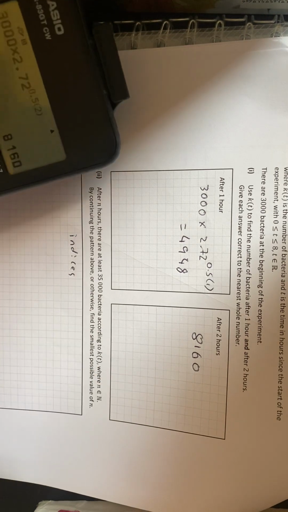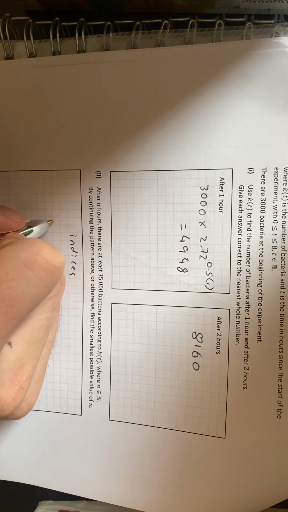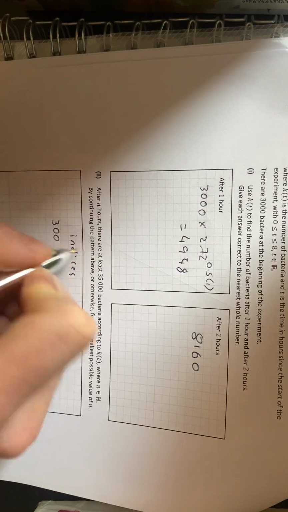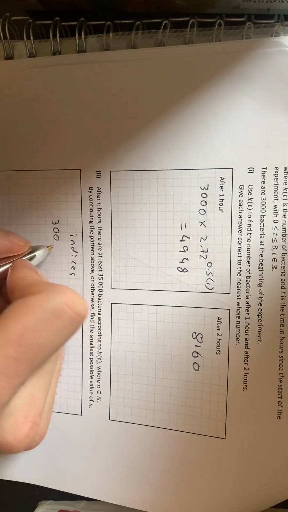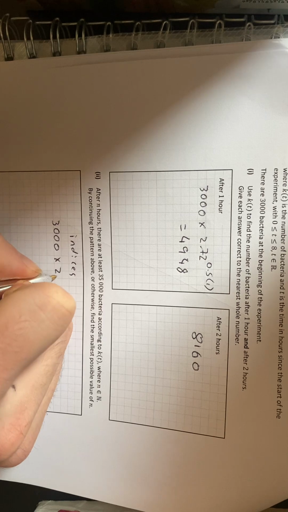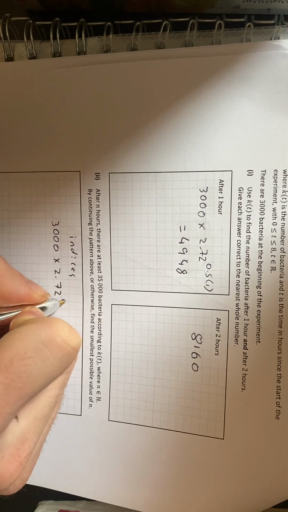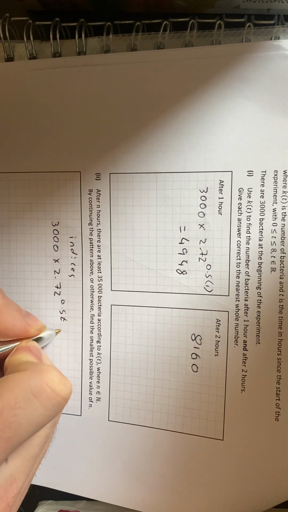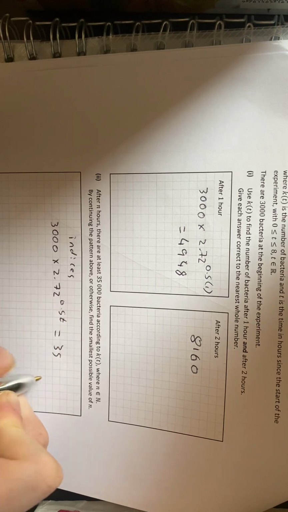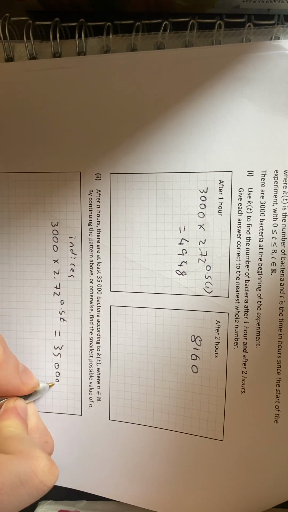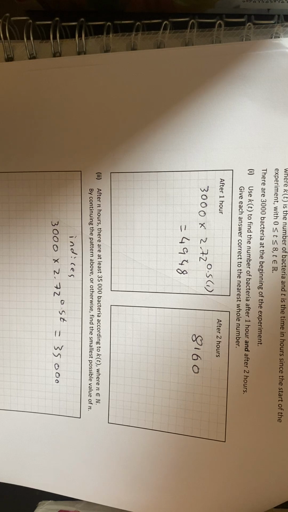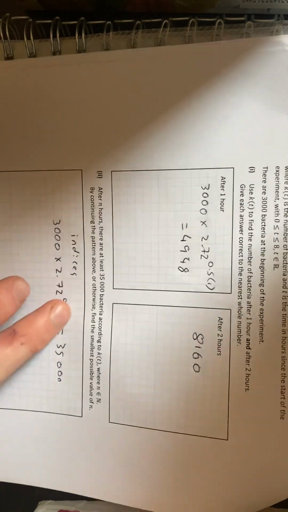All you need to know for now is that you would let K of t equal 35,000 and try to solve it from there. To solve that, we do need indices, which we'll be going over soon enough, but for now I'm happy if you can get to this step.